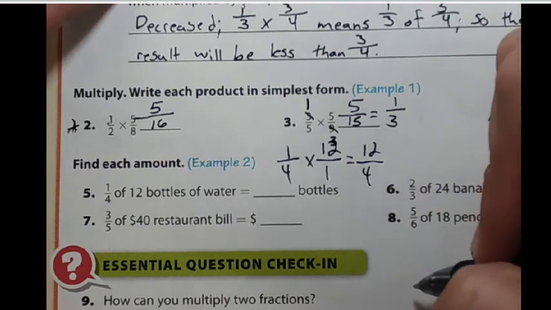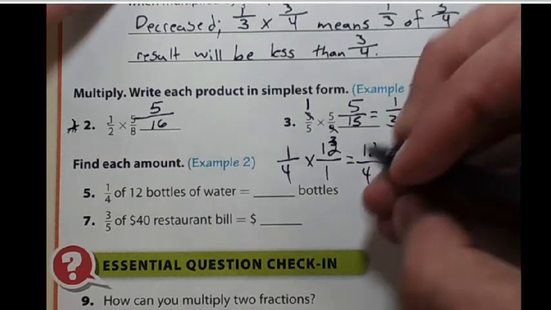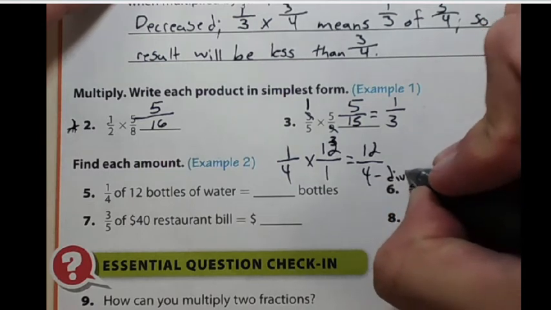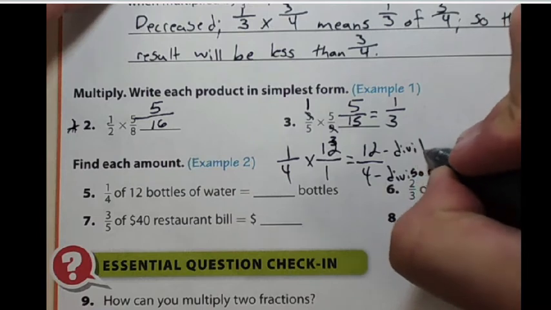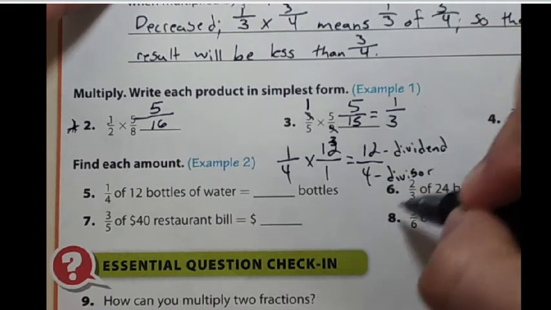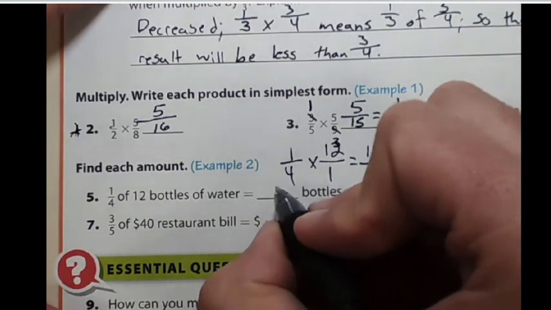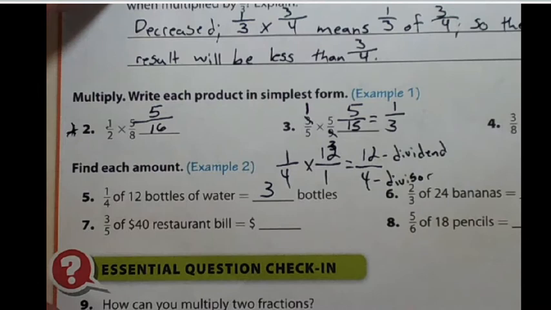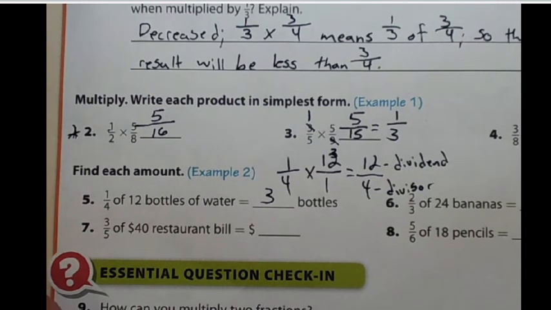So now I've ended up with this improper fraction of 12 over 4. So I'm going to fix that, and if I divide 12 by 4, because we have our divisor, which is 4, go ahead and write that down just as a reminder, and our dividend is 12. So the dividend always goes in the house, and the divisor is always breaking it up. So 12 divided by 4 is going to give us 3. So if all of your buddies were to get 1/4 of the 12 water bottles, you guys would all end up with 3.